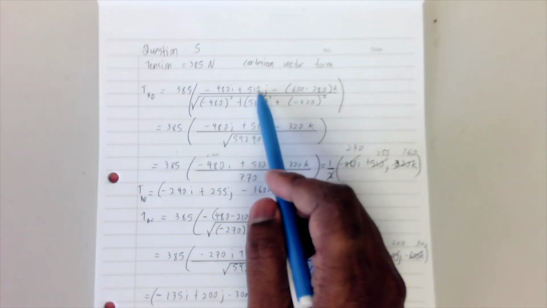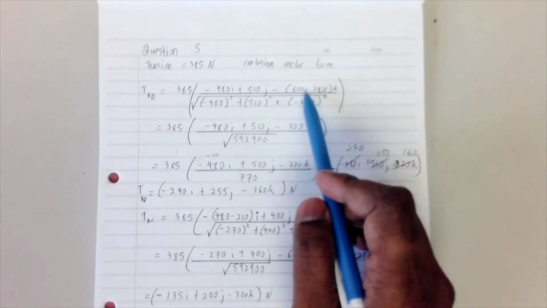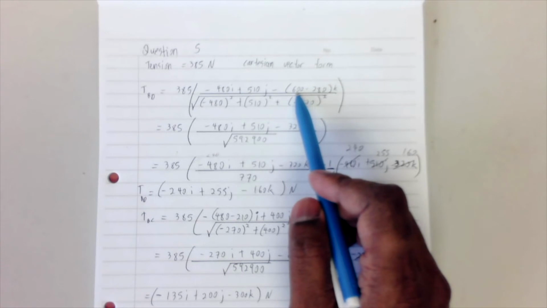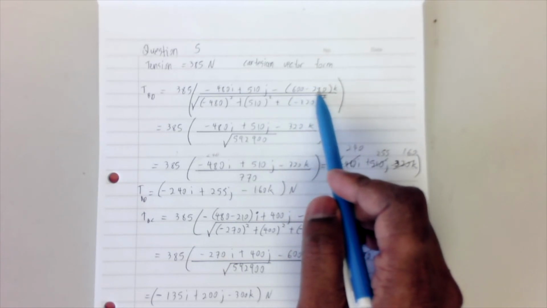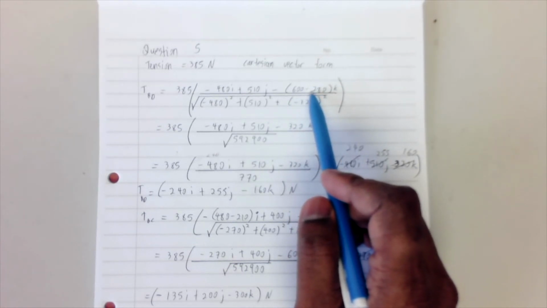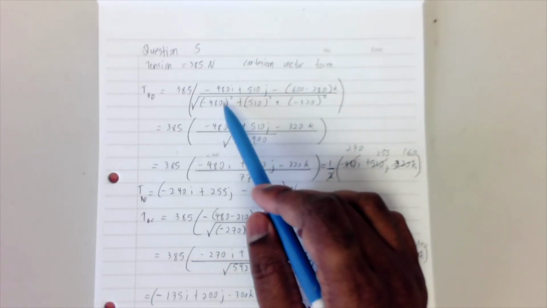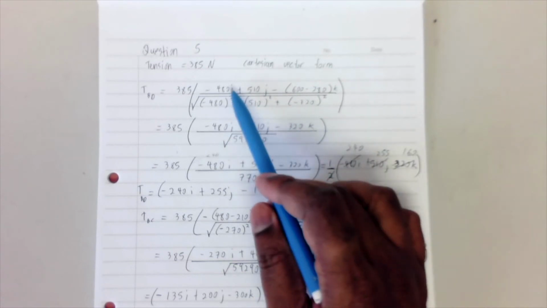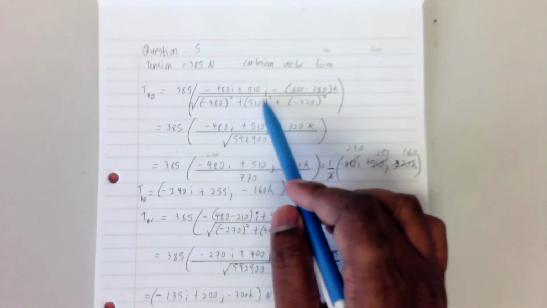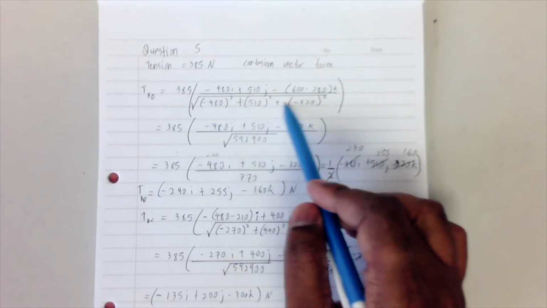Positive 510j, because the y-axis is positive, and the z-axis is 600 minus 280. The overall length is 600, then minus 280 we get the z-axis, also in negative value because the force is acting in the opposite direction, k. So down here we put these values again and square, and then square root the overall value.